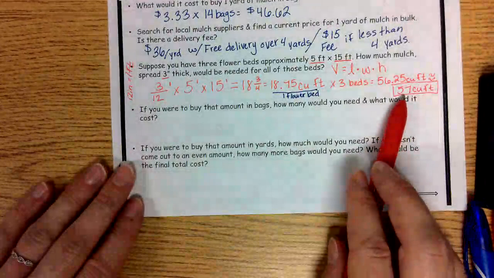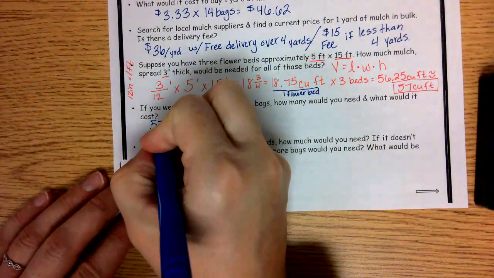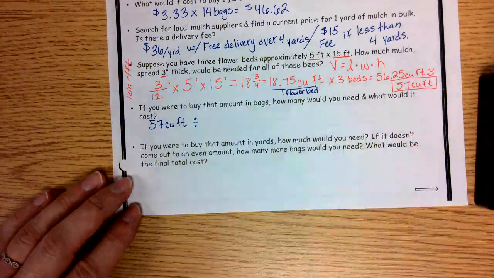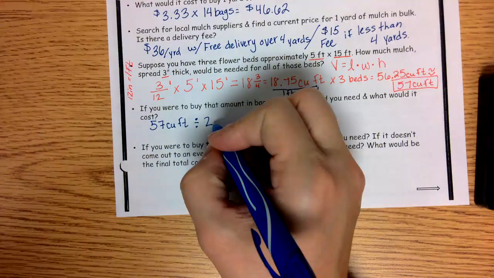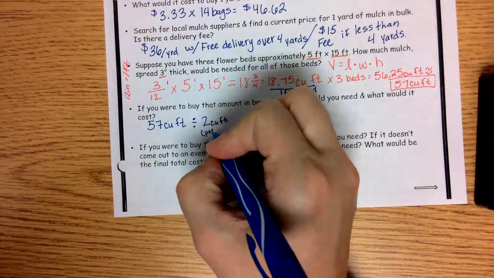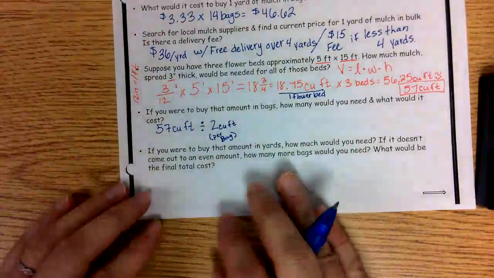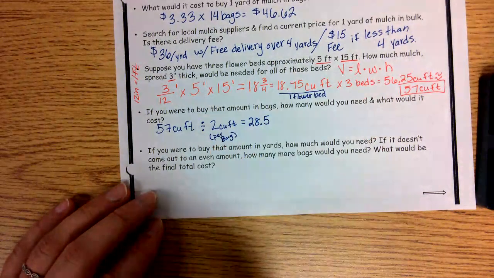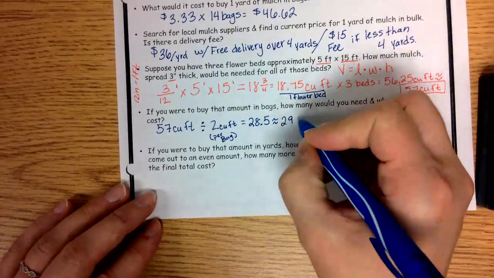So we're going to take our total, our 57 here, and we're going to divide that by 2 because this is 2 cubic feet per bag. This is going to get us 28.5. Again, you can't have that 0.5, so you're going to round up to 29 bags.